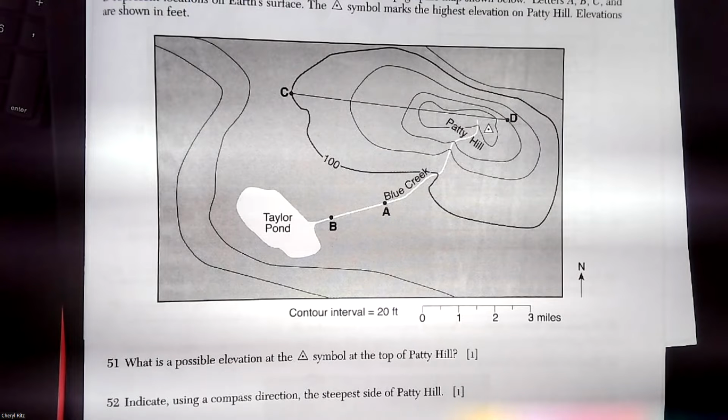What does it mean? By 20. It means they go up by 20. So they only labeled the 100, but we know they go up by 20. And then they gave us a map scale. They are going to ask you a few questions that pretty much all go with the notes we just took. So let's take a look at this. And I'm going to turn off the lights so maybe we can see a little better.